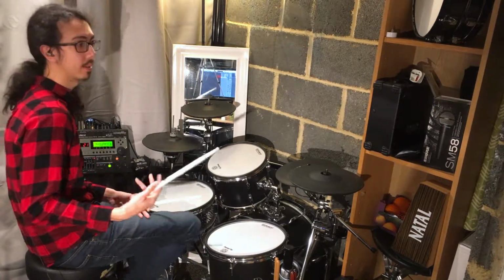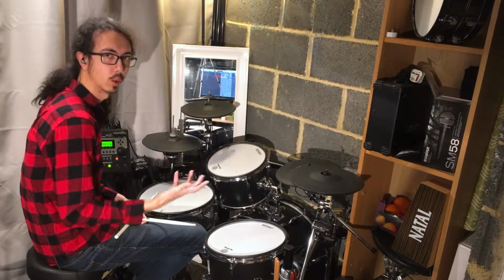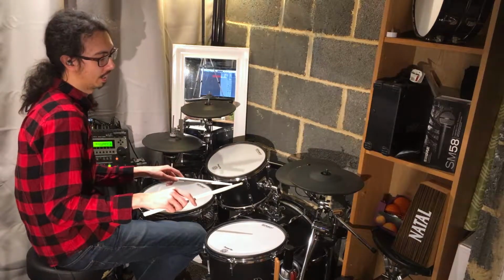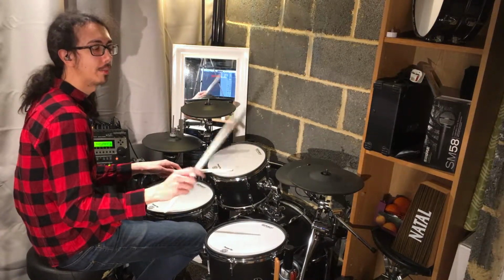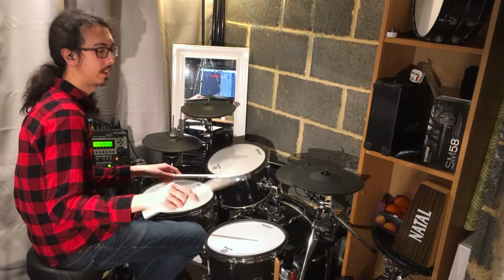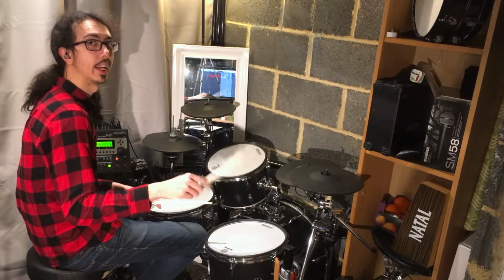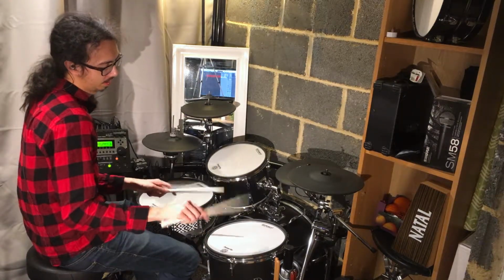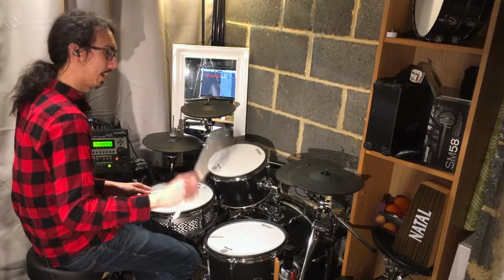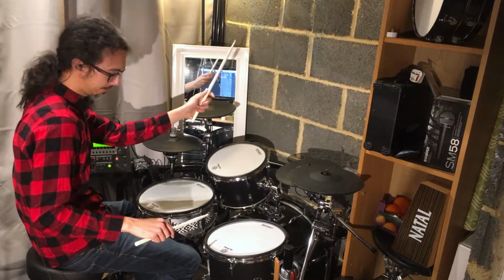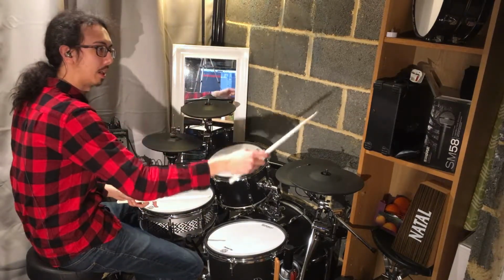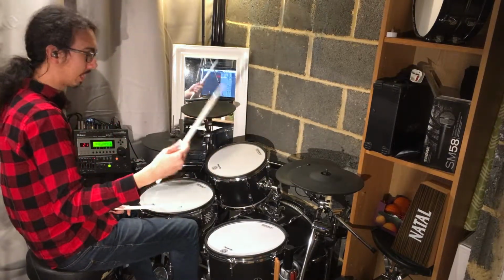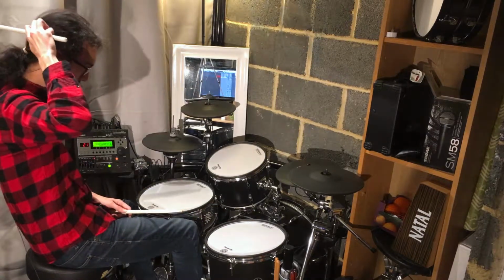That also makes sense because if you were to play a regular single stroke roll, you've got right, left, right, left, right, left, right, left, and if you're right-handed, your hand is already playing all those eighth notes needed for the fill. So it's better that way, but unless you're crashing with the left hand, you have to play a third note afterwards with your right hand. For some people, that could be challenging. I'll demonstrate both ways.